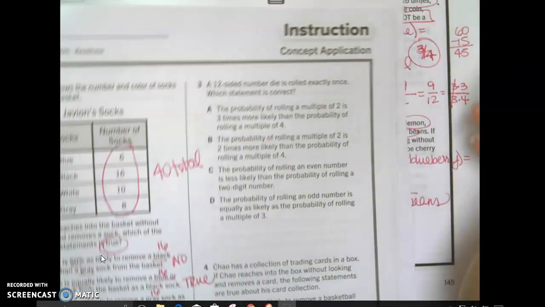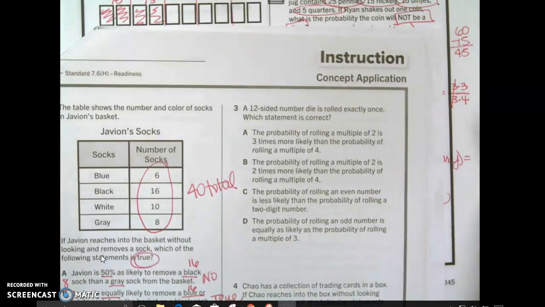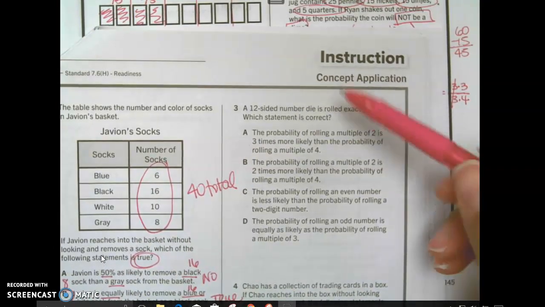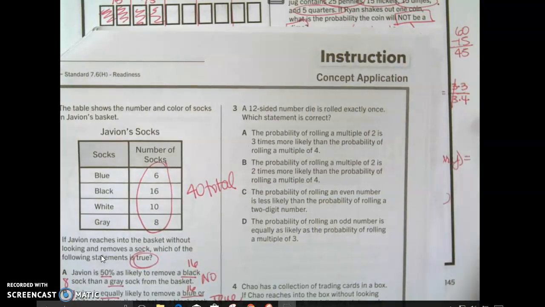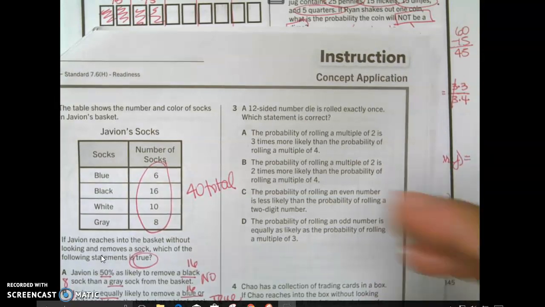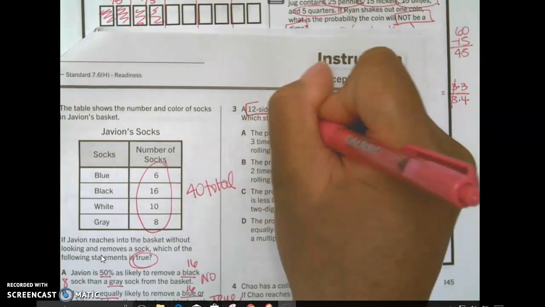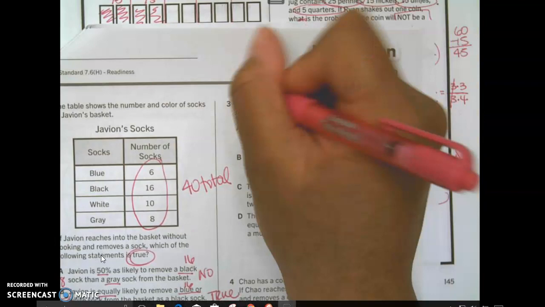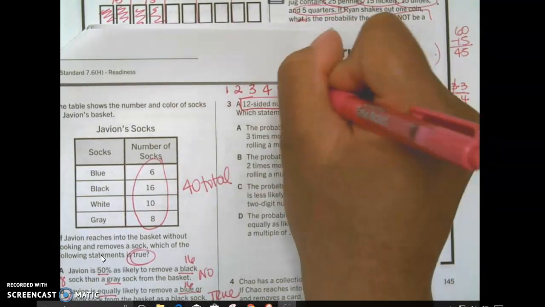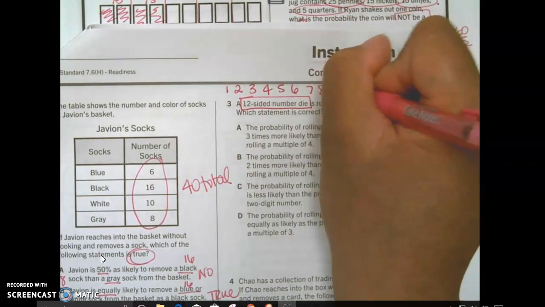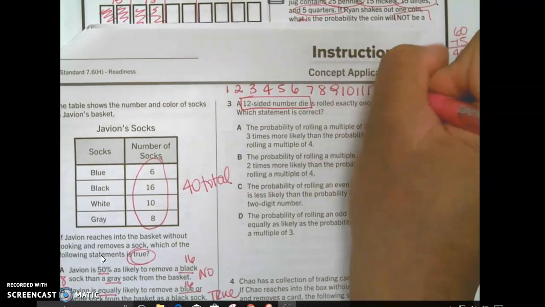All right, a 12-sided number die, because I can't have a cube with 12 sides. It's rolled exactly once. What's on those faces of this number die? 1 through 12. List those numbers out. 1, 2, 3, 4, 5, 6, 7, 8, 9, 10, 11, 12.